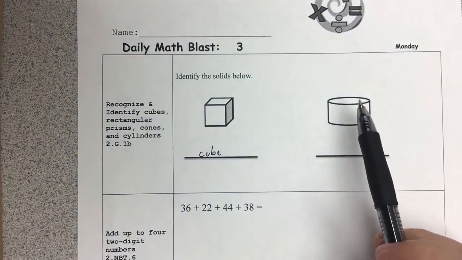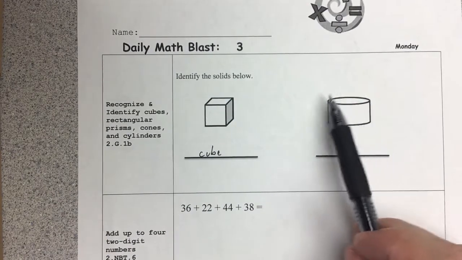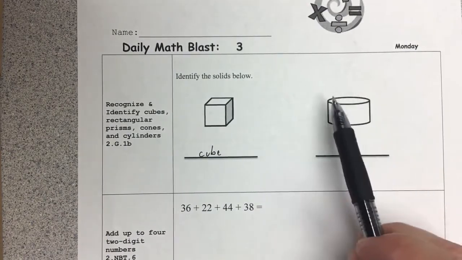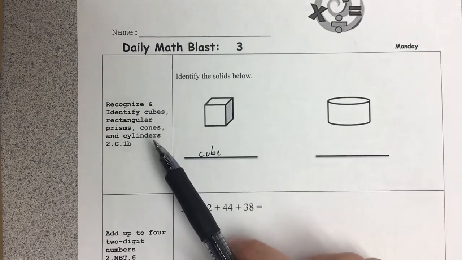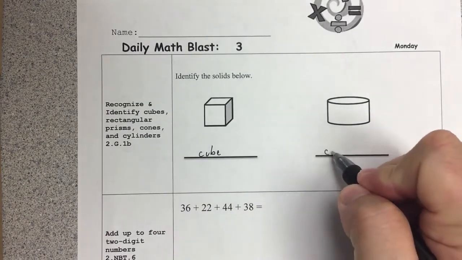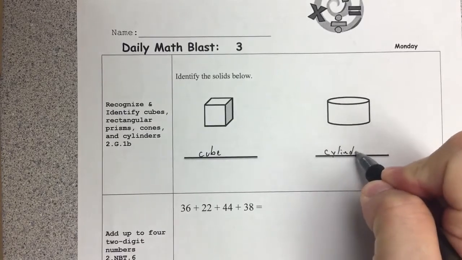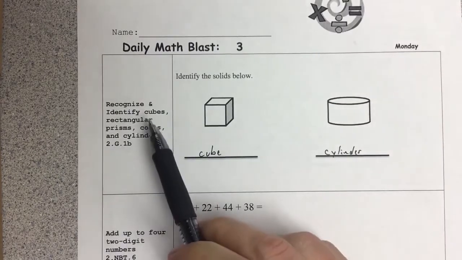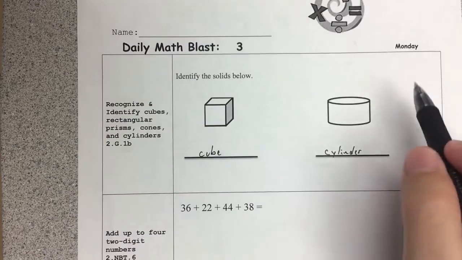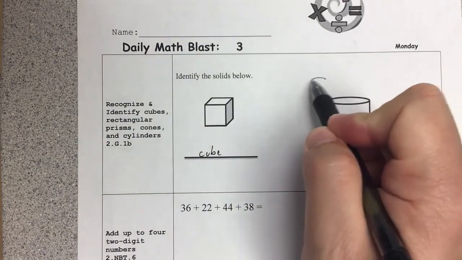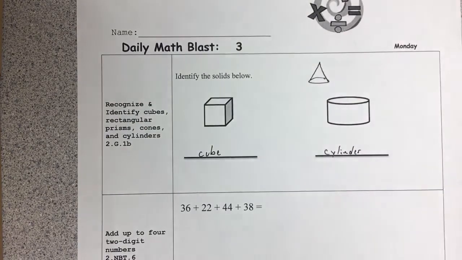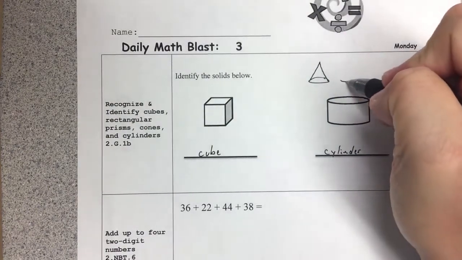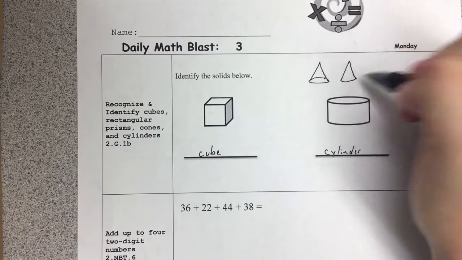Now here, we have a solid. The top is circular, and then the bottom is circular. That makes it a cylinder. If you're not sure what a cone is, a cone has a circular base, or a bottom, but then it comes up to a point. So that would be an example of a cone. Sometimes you can't see the other side, so it would just look something like that.